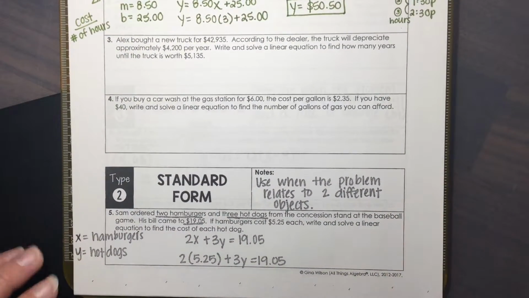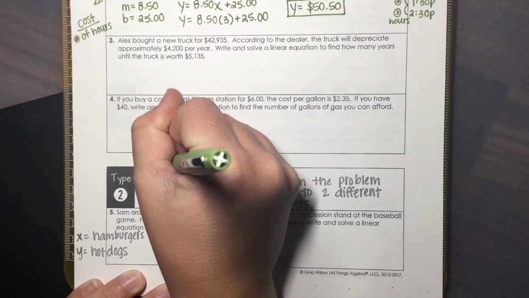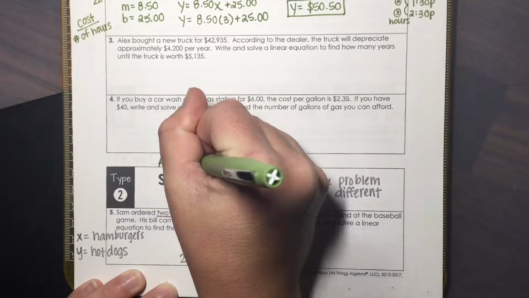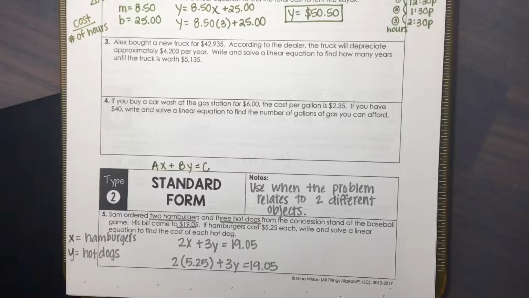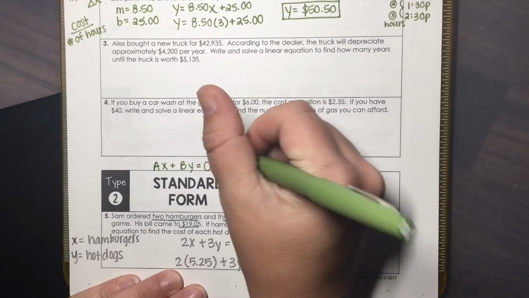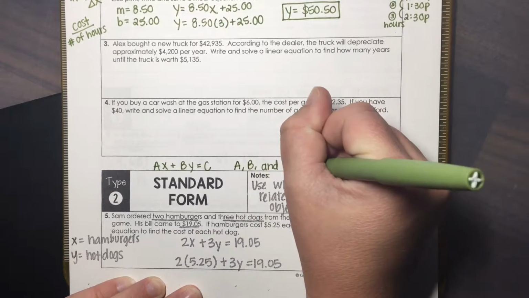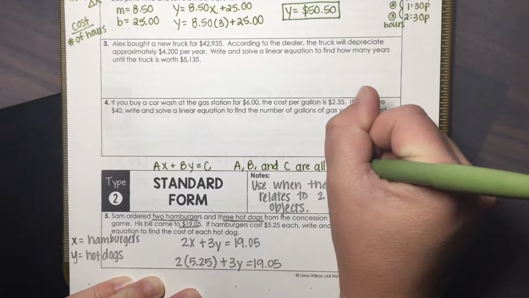Now let's go ahead and talk about standard form. Standard form isn't something we've really talked about much, but it is something that we will use. When we're talking about standard form, we're going to have ax plus by equals c. When I have standard form, A, B, and C are all constants.